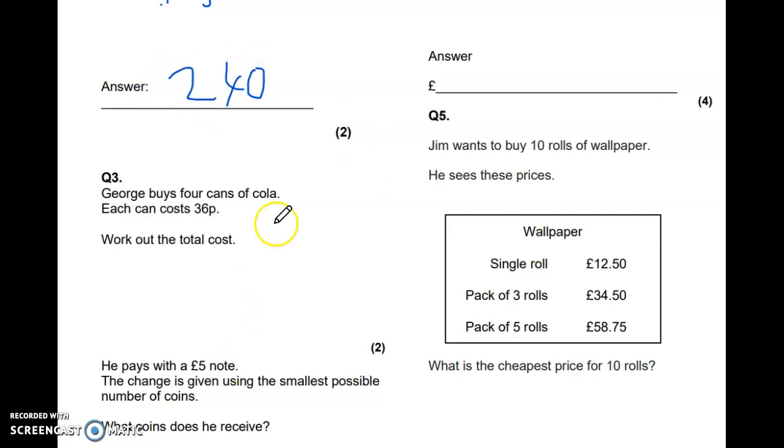So George buys 4 cans of cola. They're 36p each. Work out the total cost. So it'll be 4. So total there, that's important. 4 times. What I'm going to do with this is change the 36p into pounds. So it'll be 0.36. So 4 times 0.36, and that would give us our total cost of those cans of cola. So let's just do that, and it's £1.44. So include your units. That was pounds.